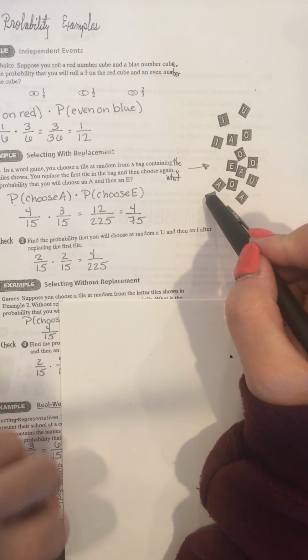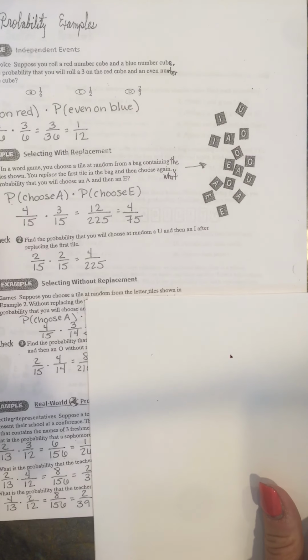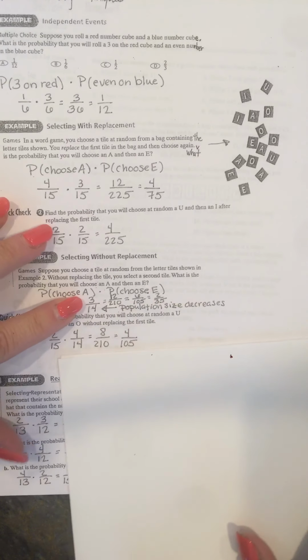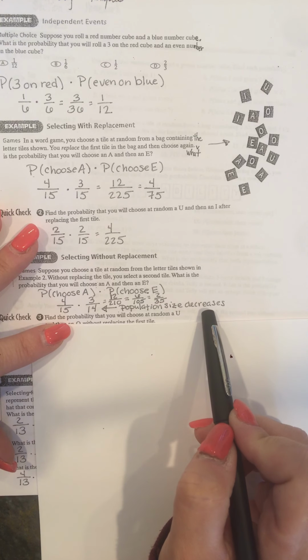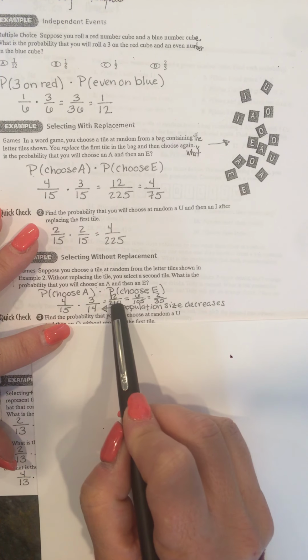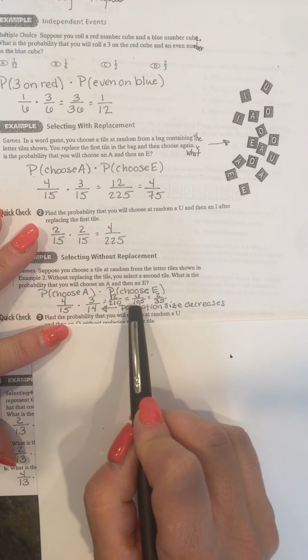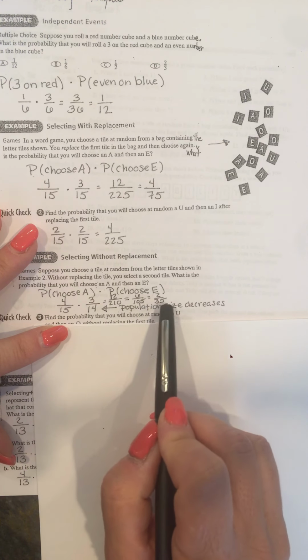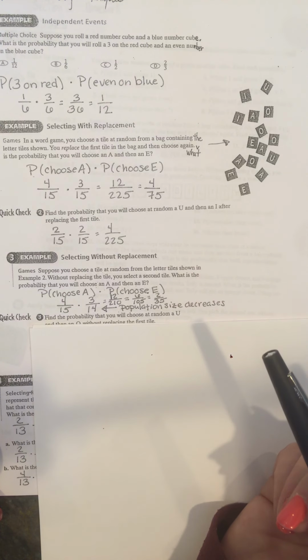You already pulled out 1, so there's now 14 in the bag. So 3 out of 14. That's why it says the population size decreases. And then it's got my little teeny tiny handwriting, but you can probably figure it out. 12 out of 210 equals 6 out of 105, which is equal to 2 out of 35 after you multiply.